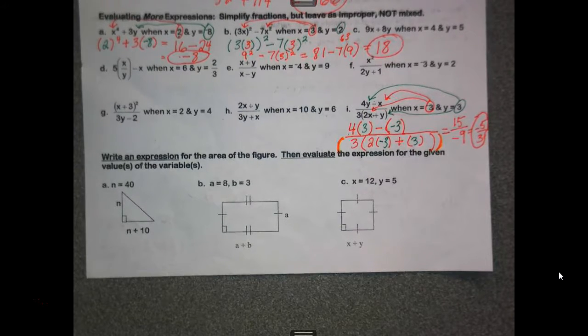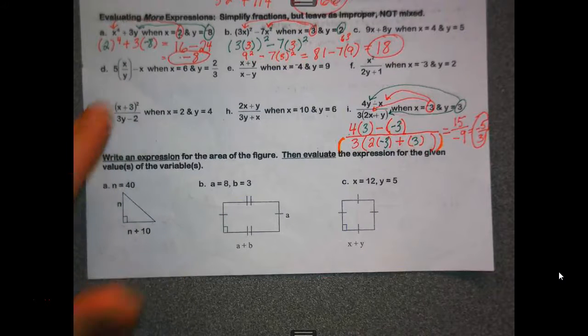Ooh, let's do a fraction one. Let's do a fraction in a fraction. You guys always like that stuff. Come on, tell me that's not fun. What? I dare you. What? B.